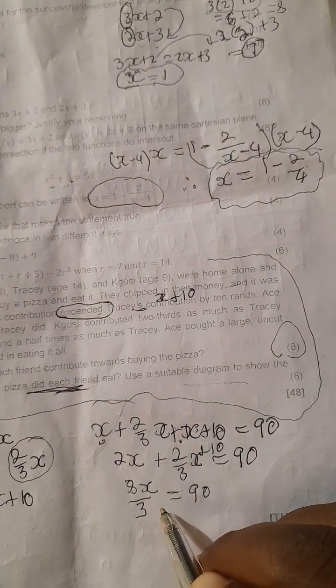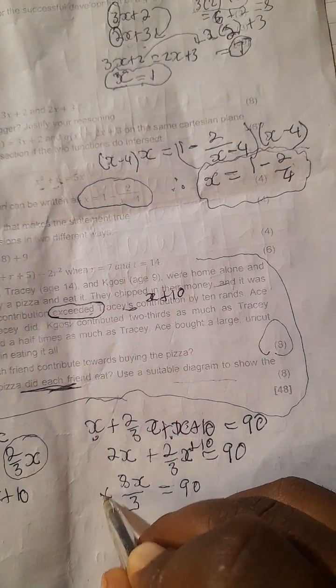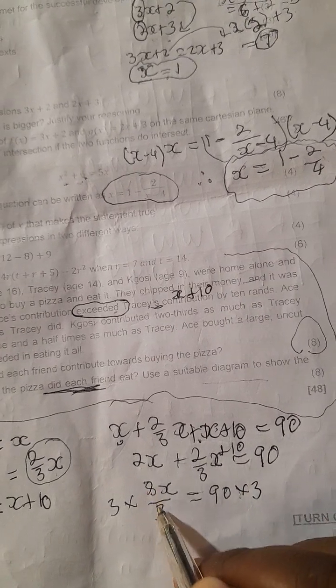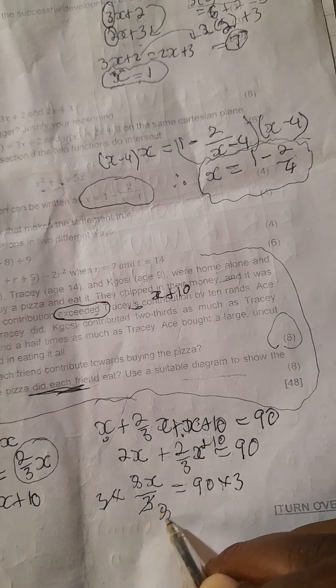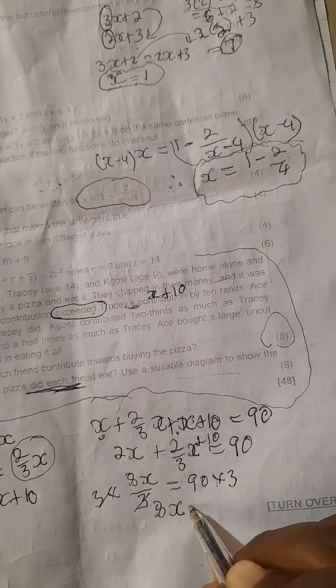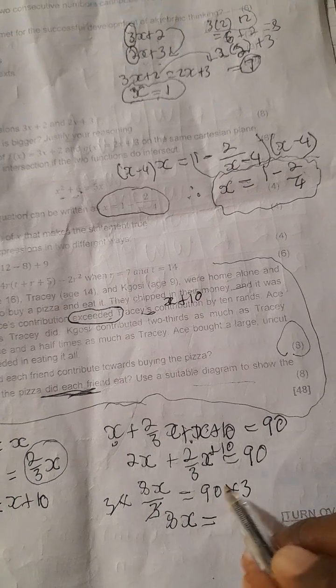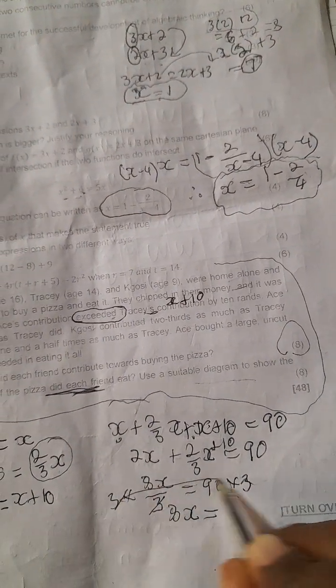To make our life easy, multiply everything by 3, so that the 3s cancel. Oh, my mistake, I was rushed here.